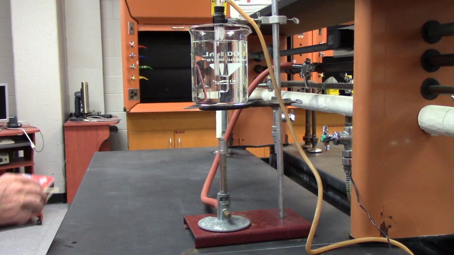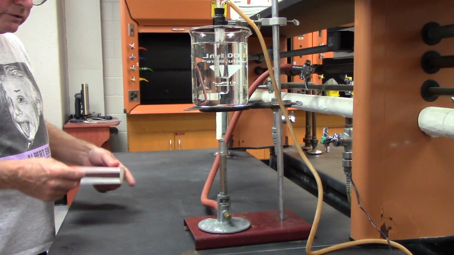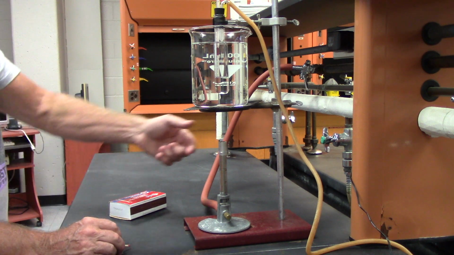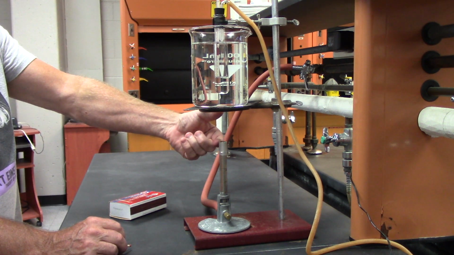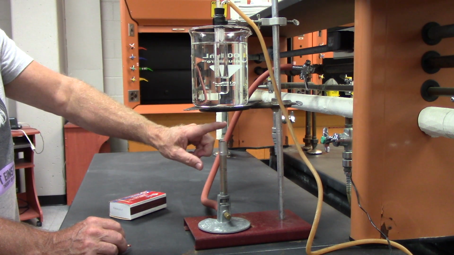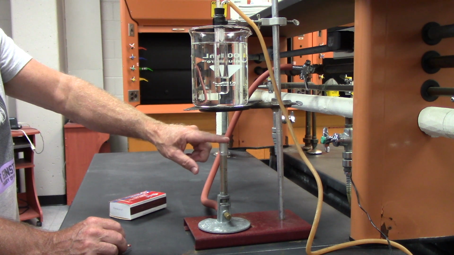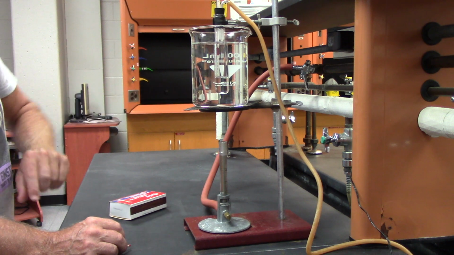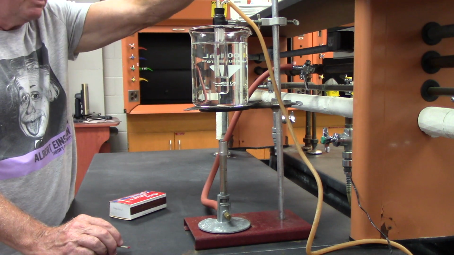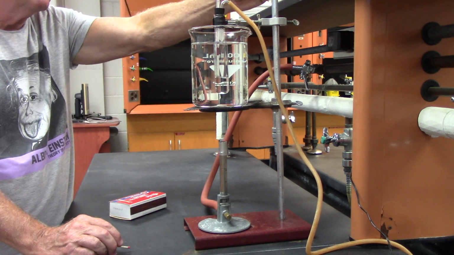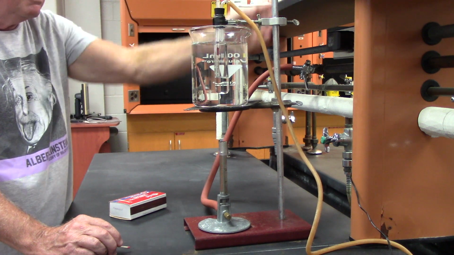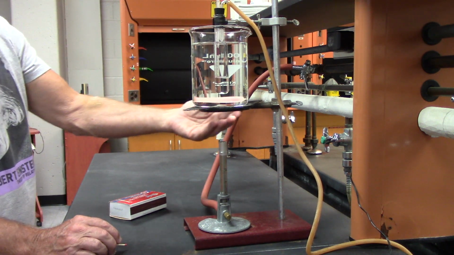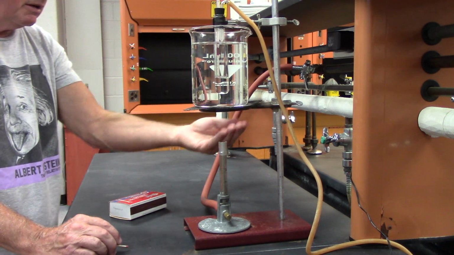Actually, the best way to do this is doing it yourselves, but you're not here, so I'm going to do it for you. Notice I leave about 2 inches between the tip of the Bunsen burner and the wire gauze. This is a ring stand, and this piece holding it up is an iron ring.